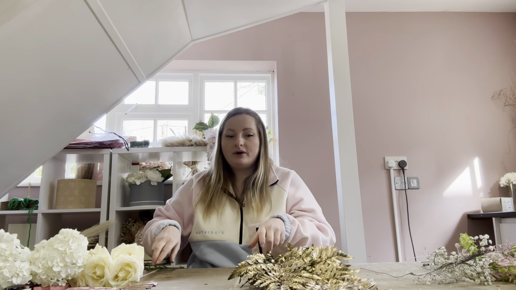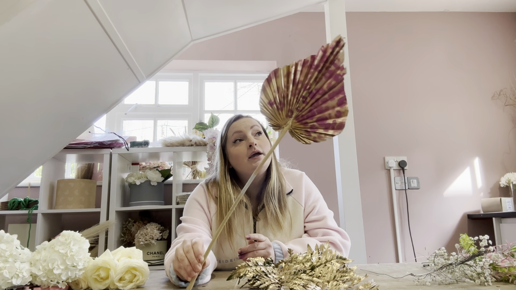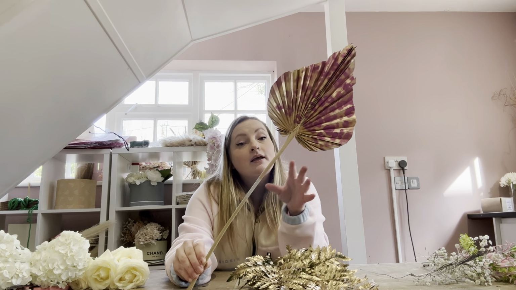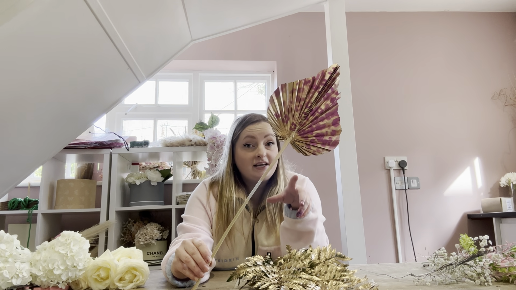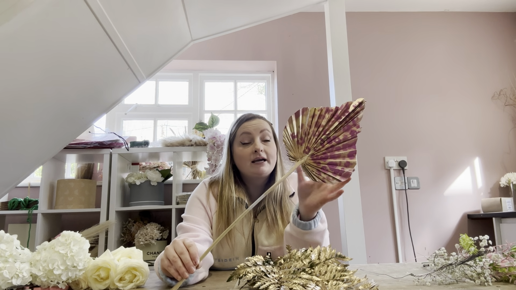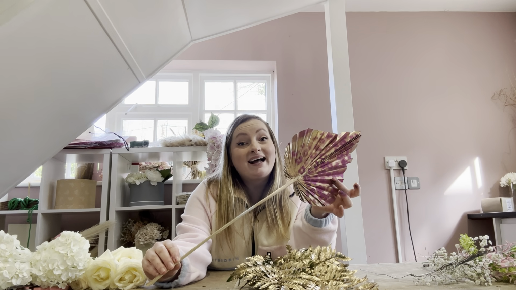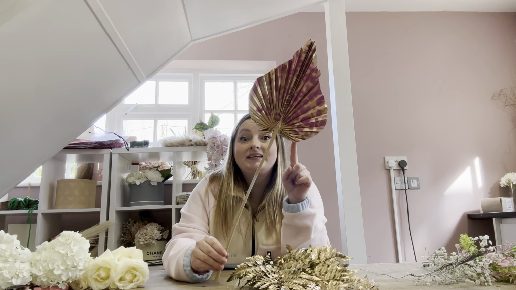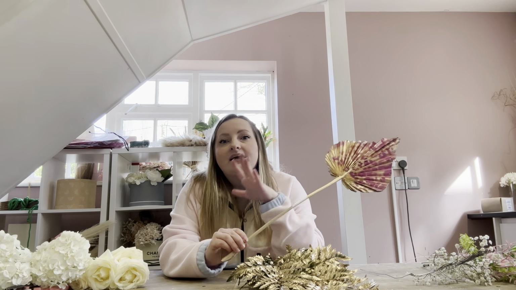Then we will go on to things that have been modernised. So this is a dried palm spear, and I buy these for about £2.50 per stem, but that's without it being modernised. So it will be £7.50 for just the dried palm spear, but I have sprayed it gold and I've put a pattern on there as well. So I'm going to add another £1.50. So this will be £9 per stem, but this is a big palm spear. You can get the smaller ones, so they'll be a bit cheaper, and then you can do your markup on that.